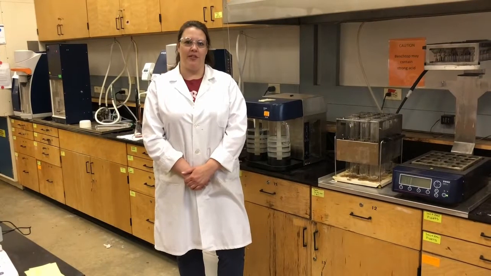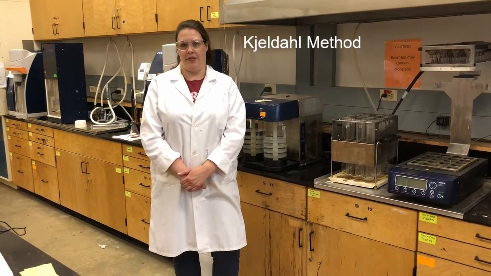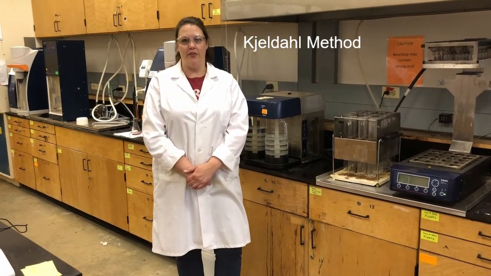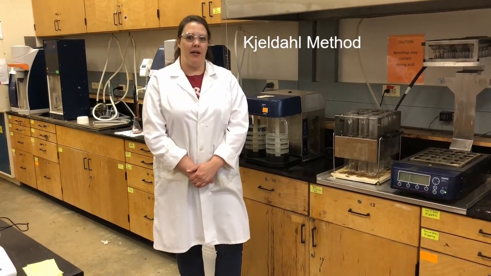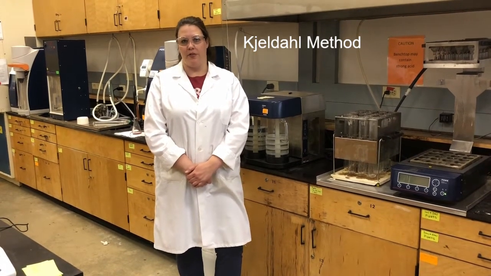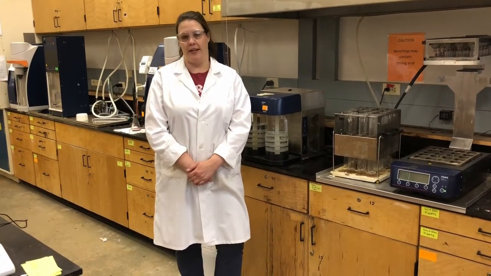So one of the most commonly used methods for determining nitrogen content is a method called the Kjeldahl method. It was developed in 1883 by a Danish scientist named Kjeldahl, so it was named after him. And even though it was developed in 1883, it's still really widely used today, as it is one of the most reliable methods for determining nitrogen in food, in water, or in any sample really.